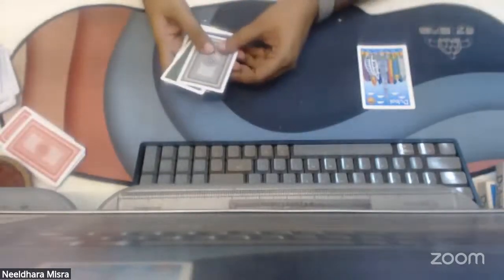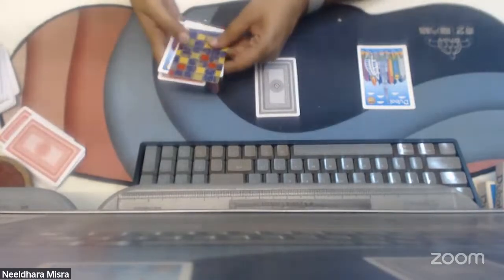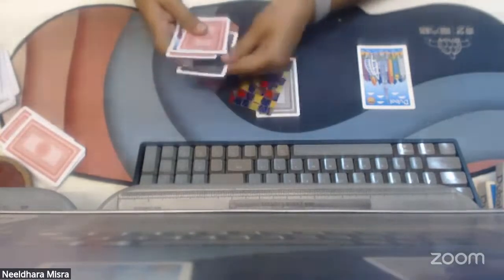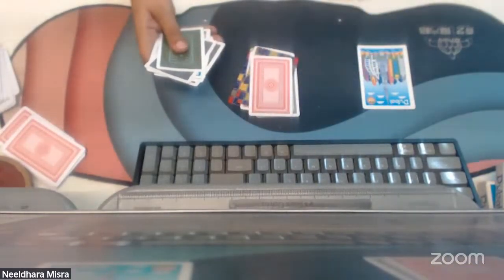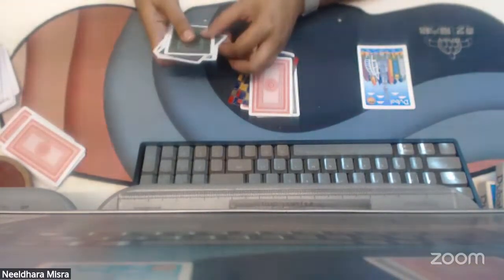Now in the new ordering, let's just do that. This is first, this is third, this is fifth, this is the 7th, this is the 9th, this is the 11th, right? So all the odd indexed cards are gone.